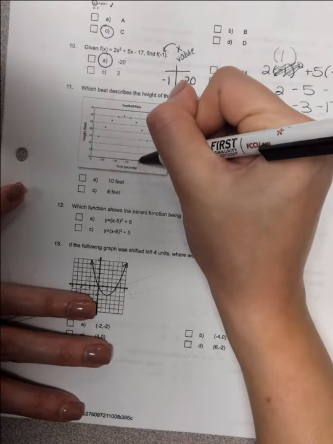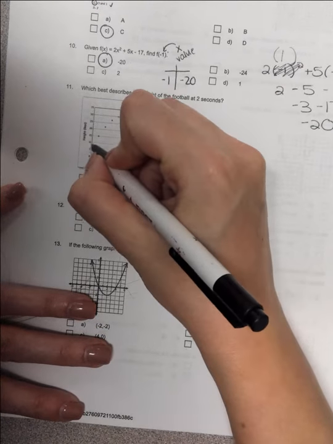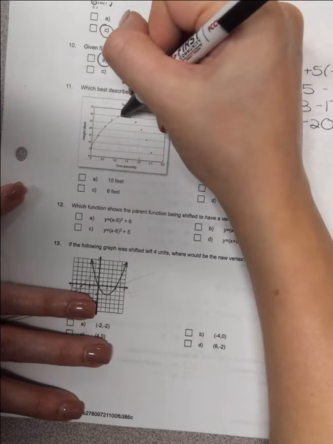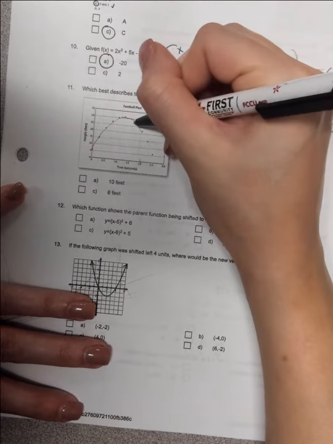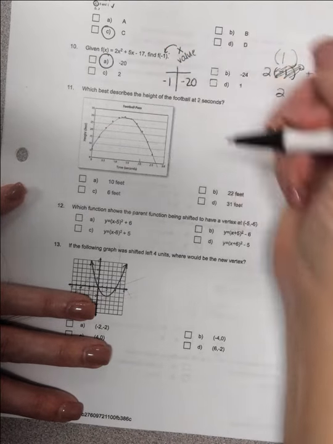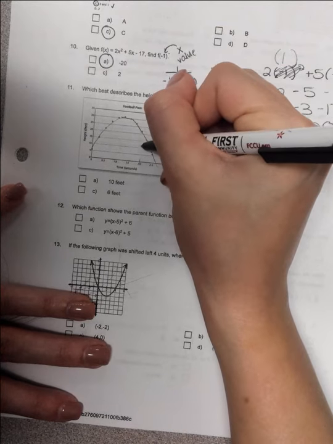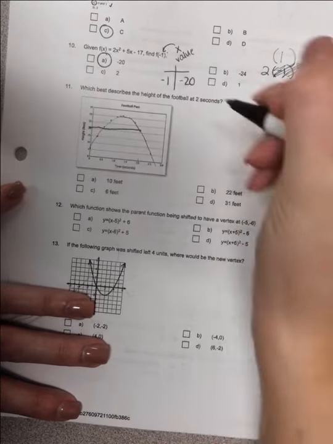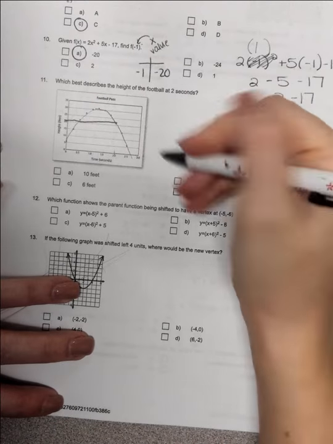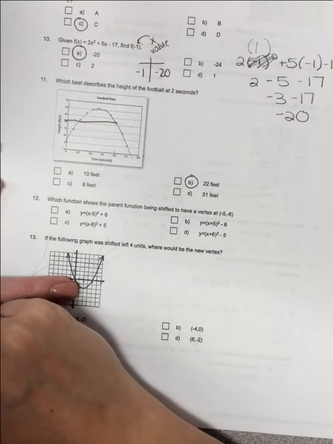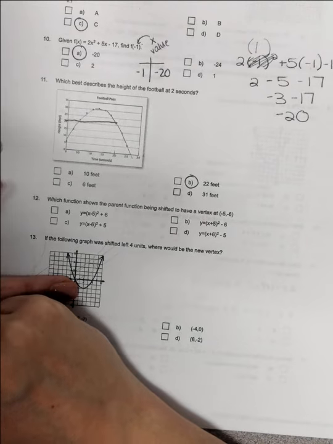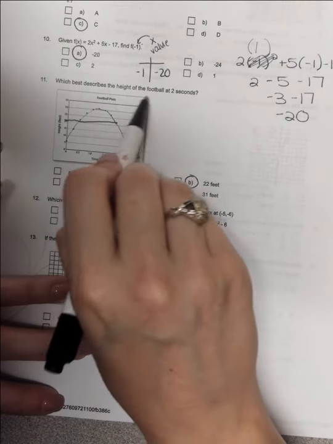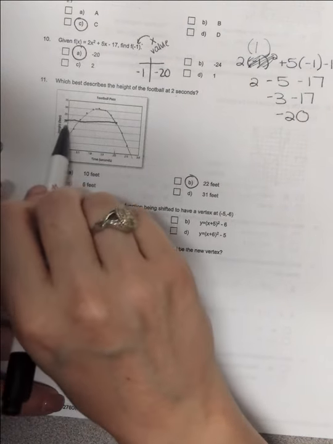All right, which best describes the height of the football at 2 seconds? So here's 2 seconds. So I'm going to go ahead and just kind of sketch in my trend line. Okay, so at 2 seconds, follow it up. It's about right here, which is a little over 20. That one is a little over 20. That's it. That's all you got to do.